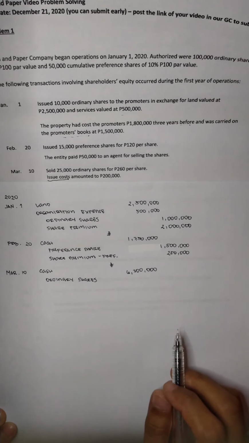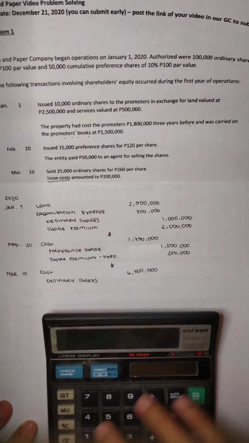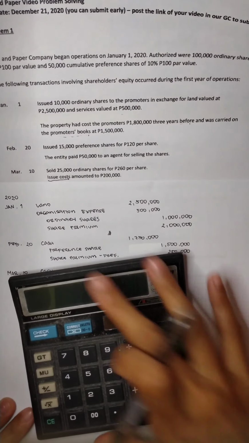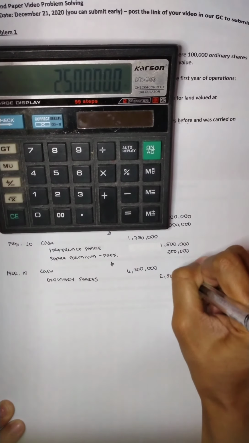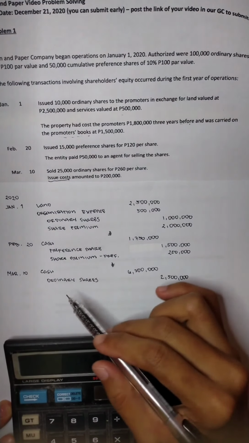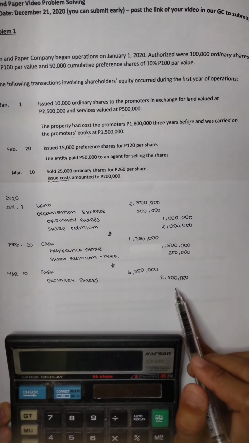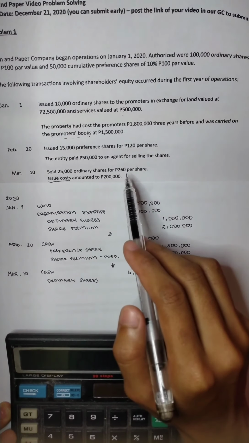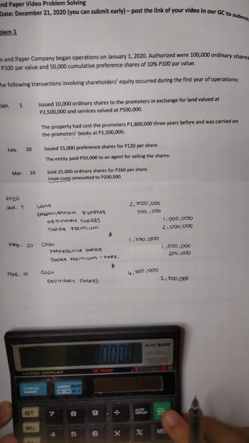On what amount? 25,000 times 100. So, 2,500,000. Bakit 2,500,000? Paulit-ulit na tayo. Sinasabi ko, ang ordinary shares is always measured at par. That's why, 25,000 ordinary shares multiplied to 100 pesos. That's why, the total is 2.5 million.